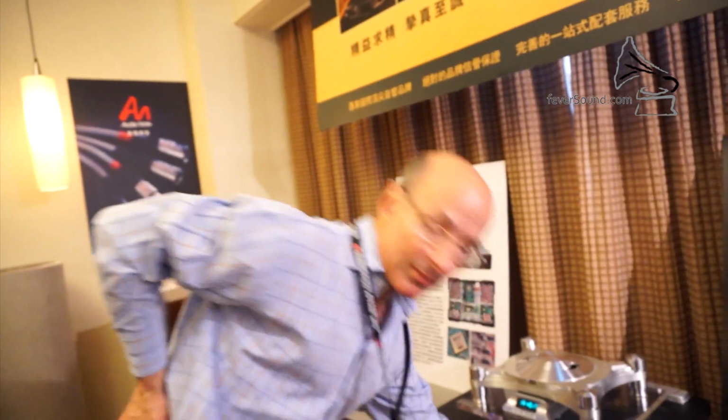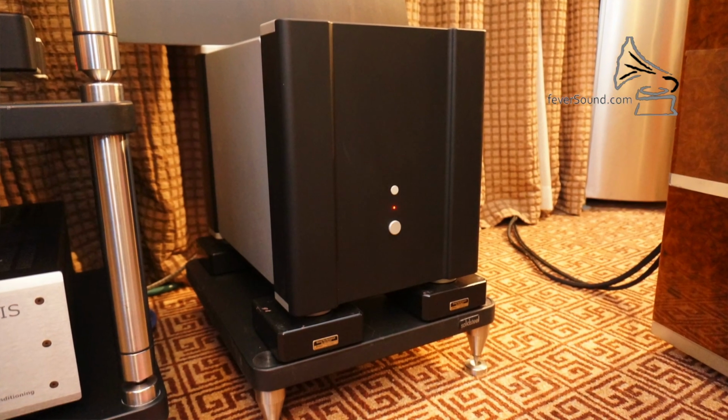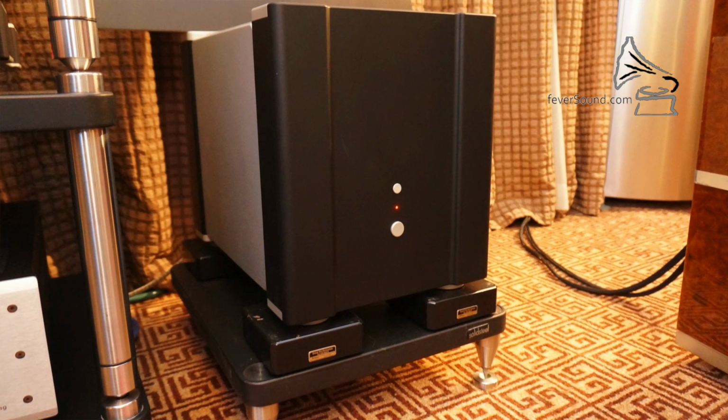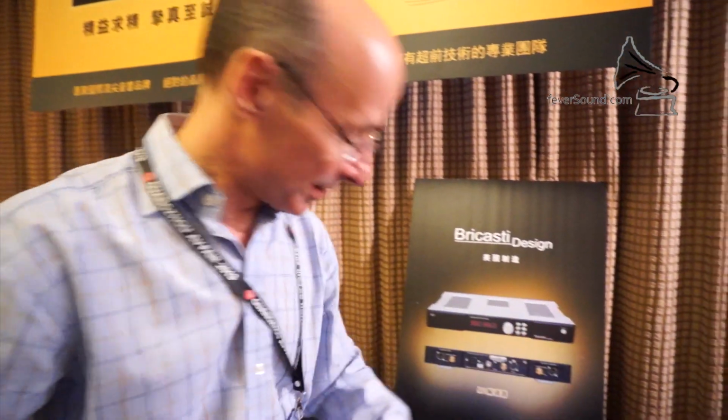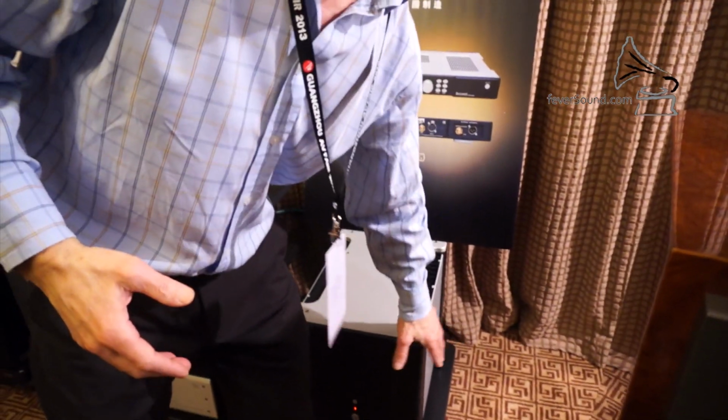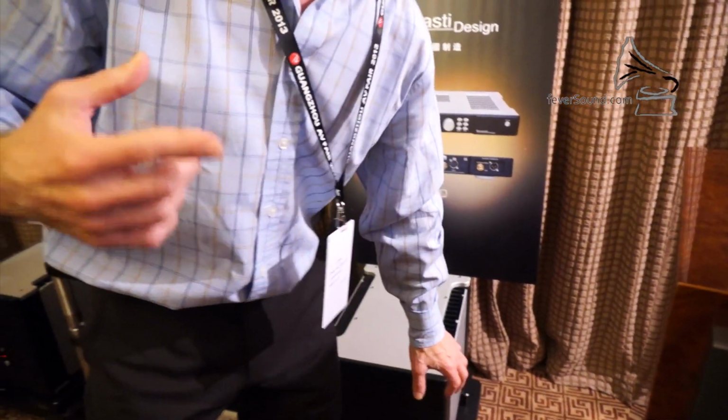This is a 200 watt per channel monoblock. It's a fully differential design, completely balanced. If you look at the structure of the amplifier, this whole side panel starts out as a solid 3-inch block of aluminum. So the heat sinks are integral to the side of the amplifier. It's one solid block, so you have excellent thermal characteristics and temperature.